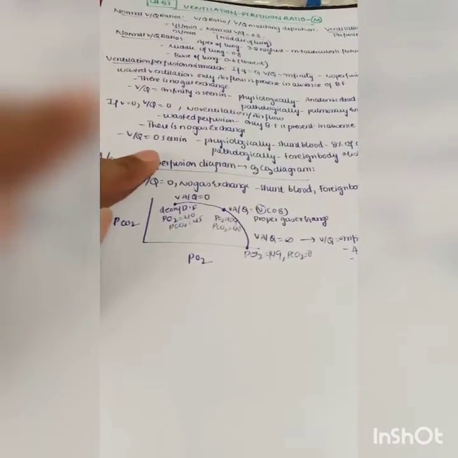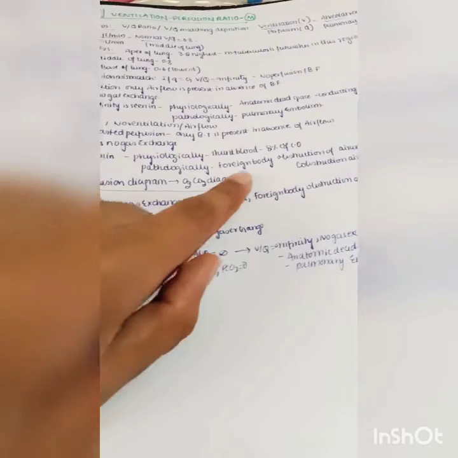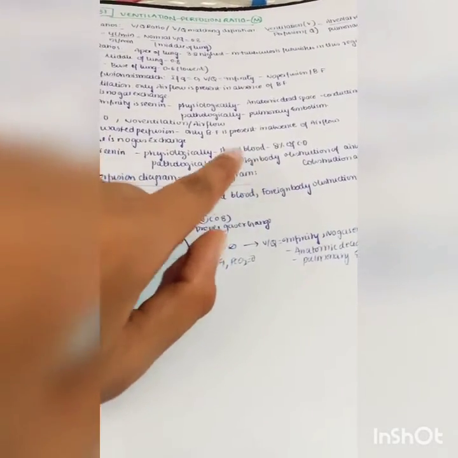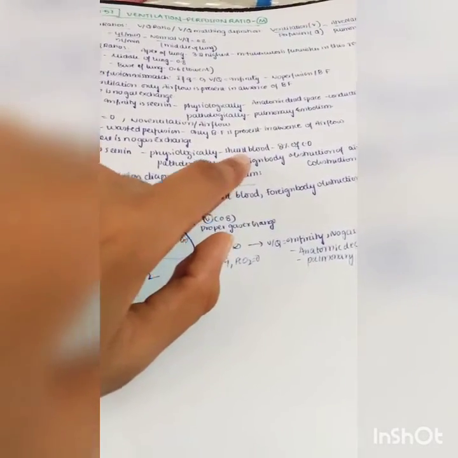Here the V/Q is 0, and it is seen mainly physiologically in shunt blood, 2% of cardiac output. Why do we call it shunt blood? Because there is no gas exchange. The blood coming from the pulmonary side goes directly into the systemic side. Pathologically, there is foreign body obstruction of airways, or airway collapse. Any foreign body that has come and obstructed the airway means no air is coming, but blood is flowing. So this may lead to collapse of airways.